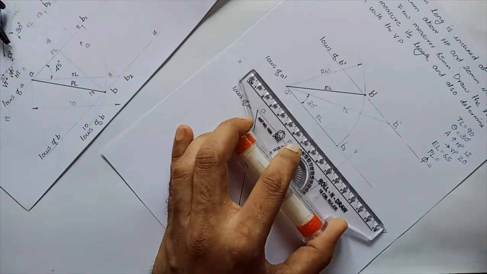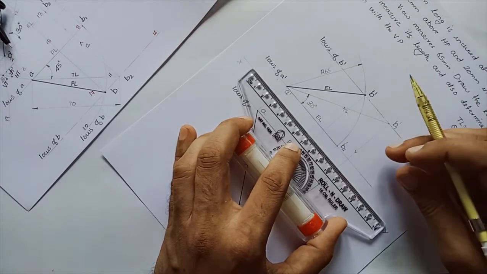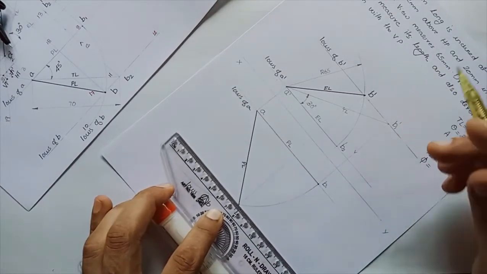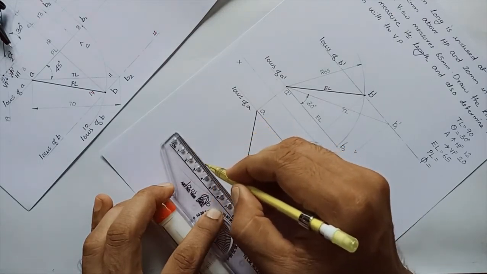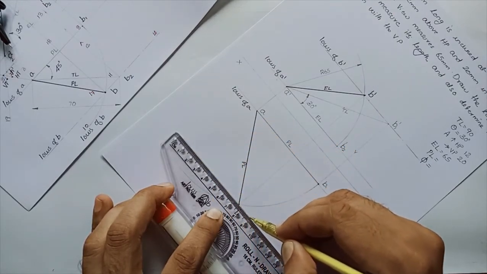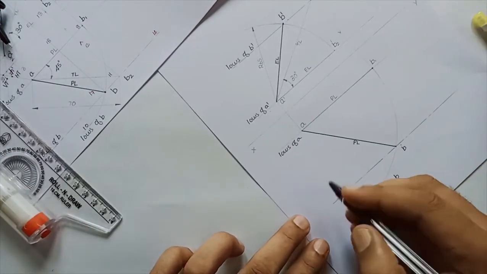Parallel to the xy line, you keep your roller scale on the xy, you just roll it up to the point B, then you draw a chain line here. So this is presently the locus of B.